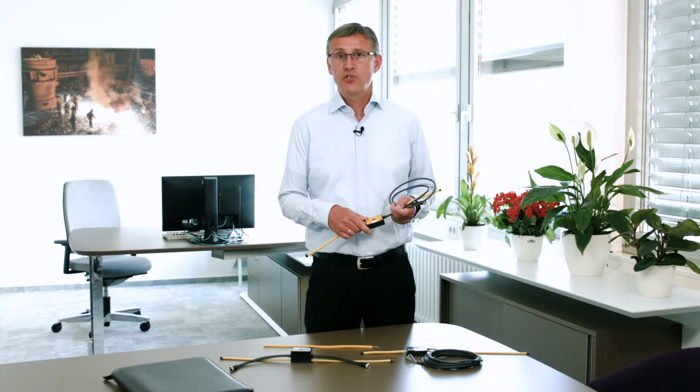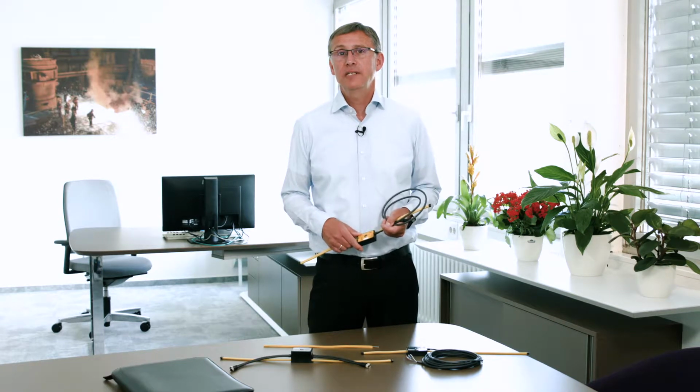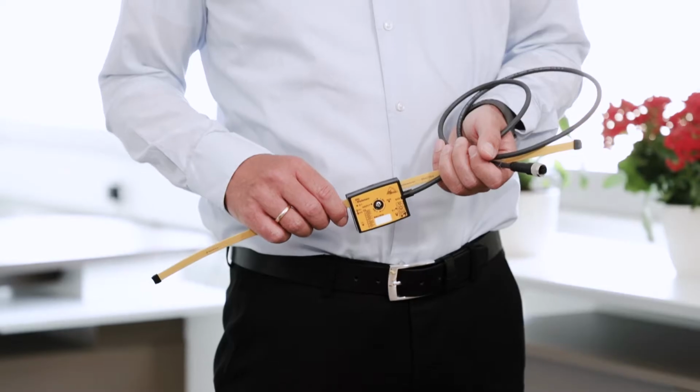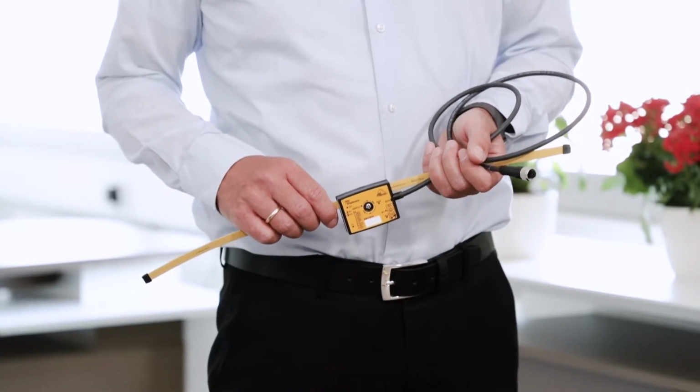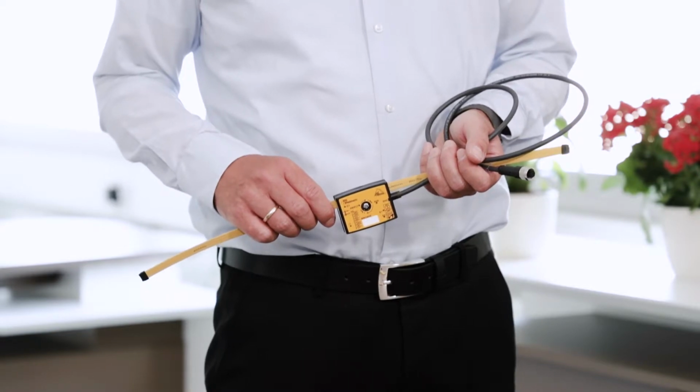We are specialized in automation and safety technology using ASI interface. Today I would like to introduce our new active distributors with integrated ASI chip. What are distributors for? They transport ASI into the entire system. Additionally, they make it possible to easily connect a wide range of standard sensors and actuators to ASI.